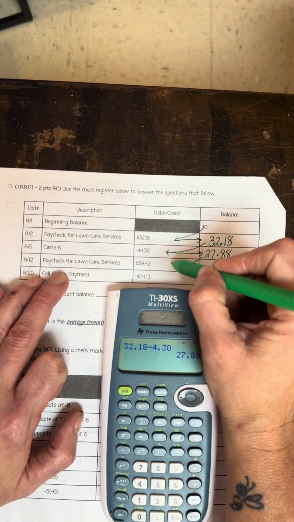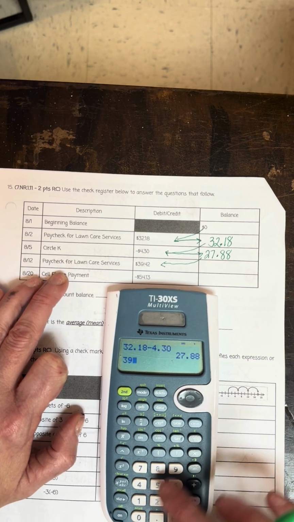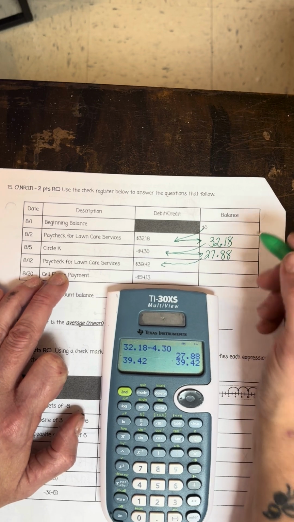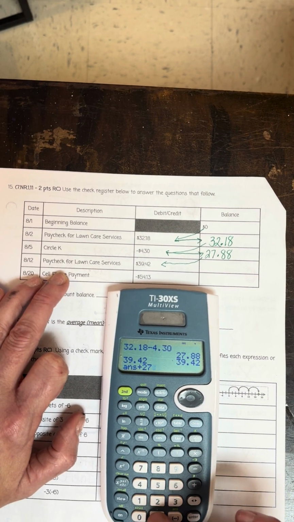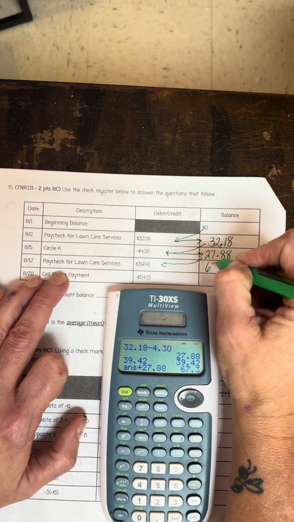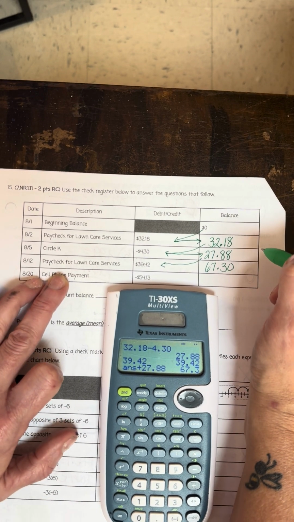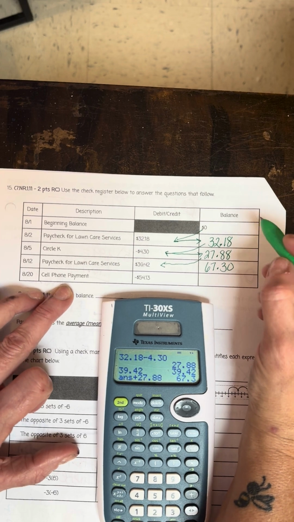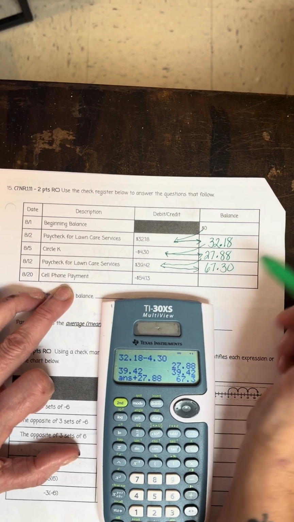So I take that $27.88 and I put my $39 and 42 cents that I get paid with it, plus $27.88. And I have $67.30 now as my new balance. And that's my balance until I have to pay my cell phone bill. This is my balance until I pay my cell phone bill.